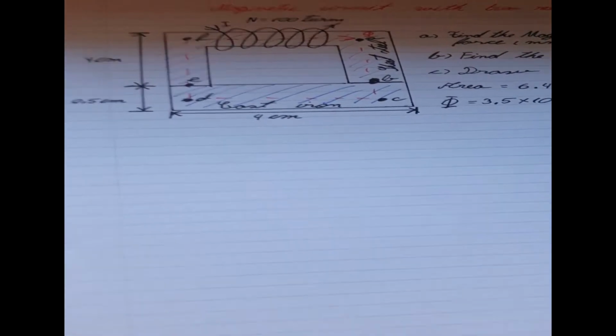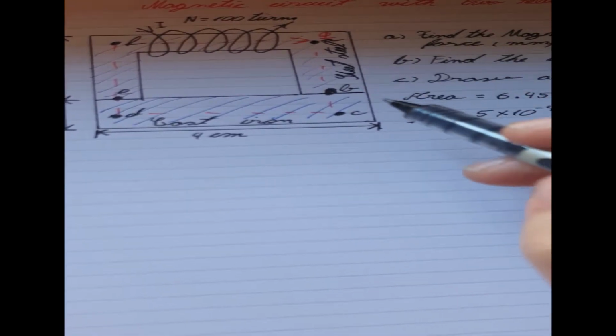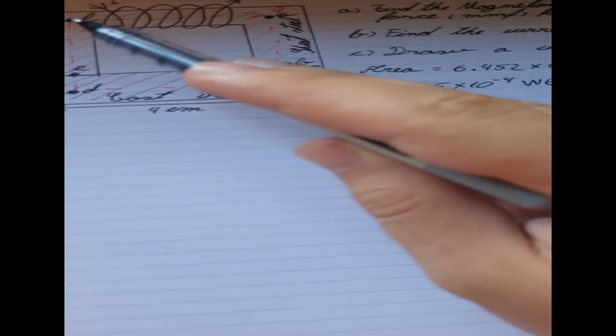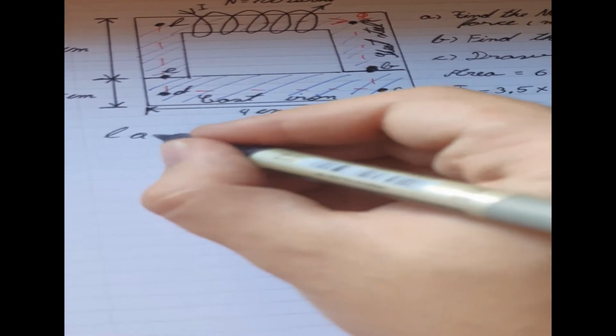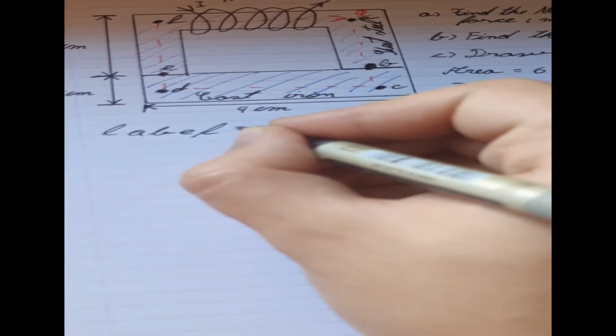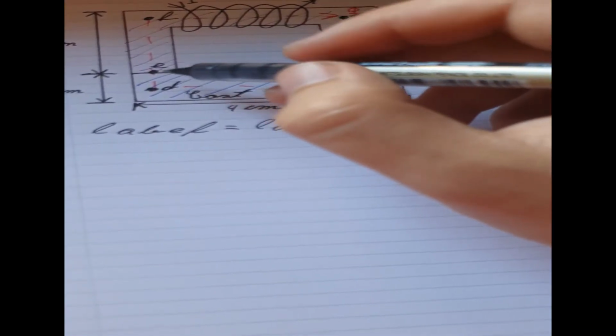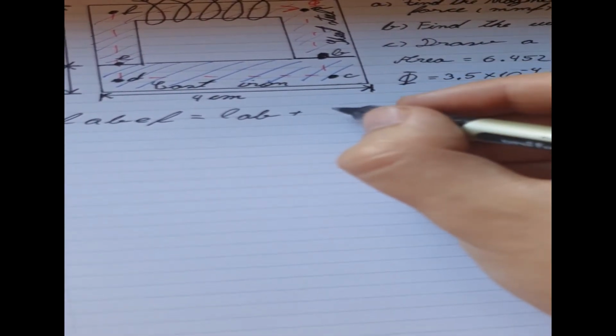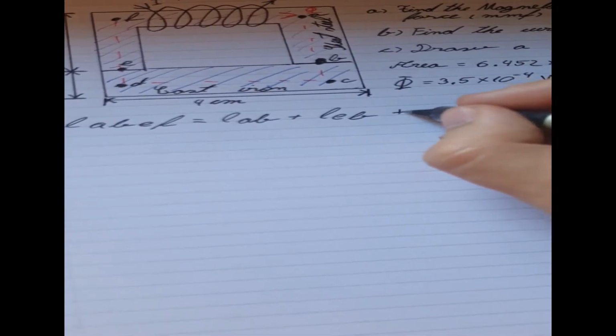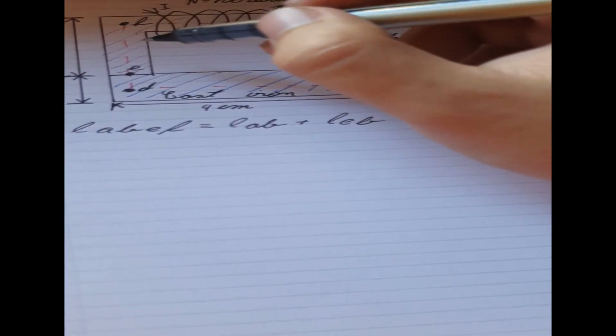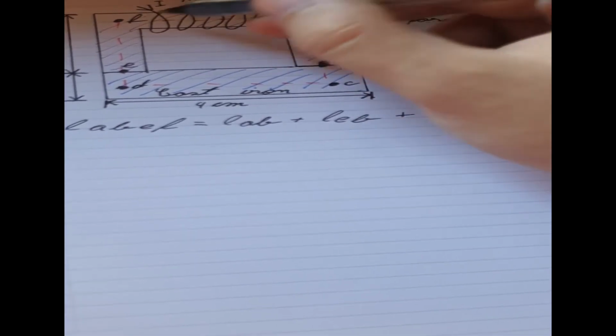Let's say the length of A, B, E, and F. So the length of A, B, E, and F will be equal to the length of A and B, which is this side here of the shape, plus the length of E and B, which is this side here, plus the length of F and A, which is this side here.